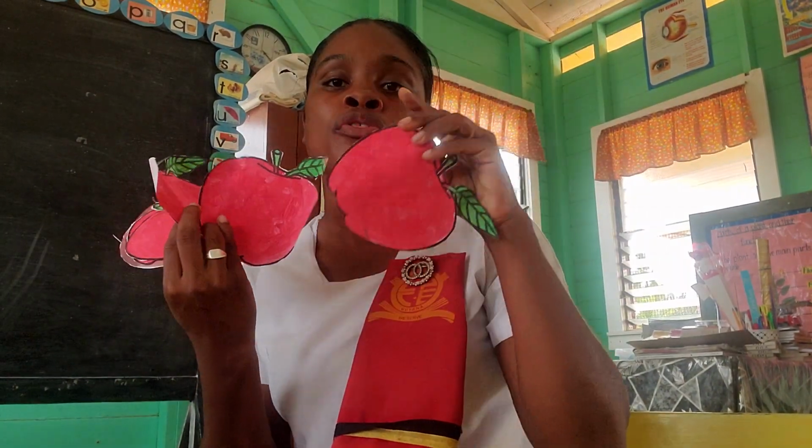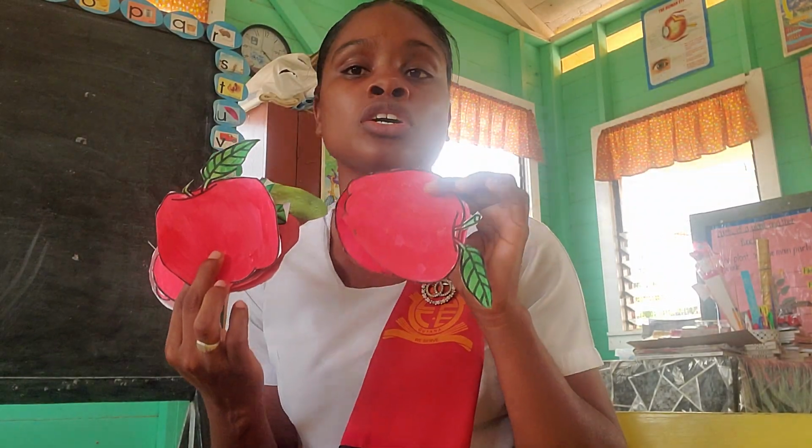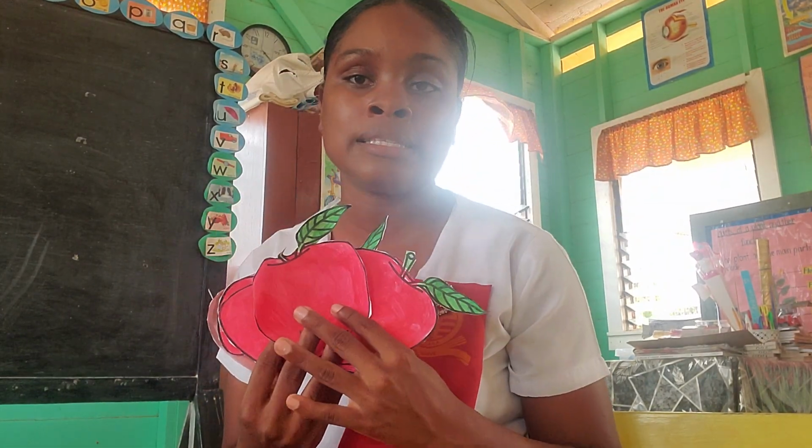So we would say Maria has 5 apples and she gets 3 more apples from her friend Roy, and we will count 3 more apples. 1, 2, 3. I will have the learner touch and count these apples that would be in the pupil's hands.